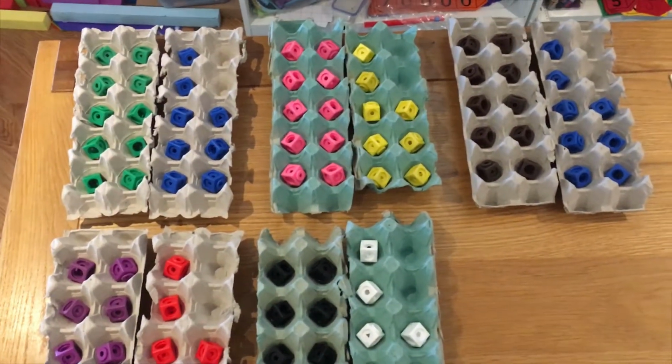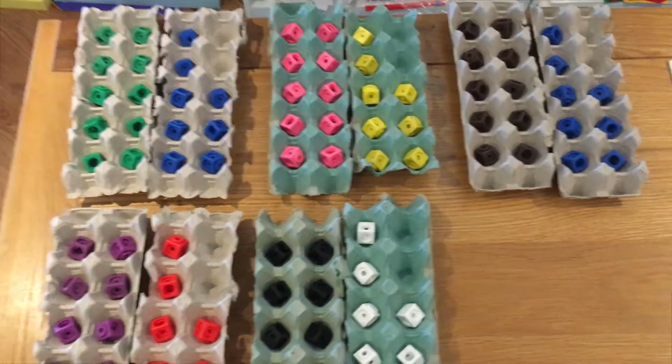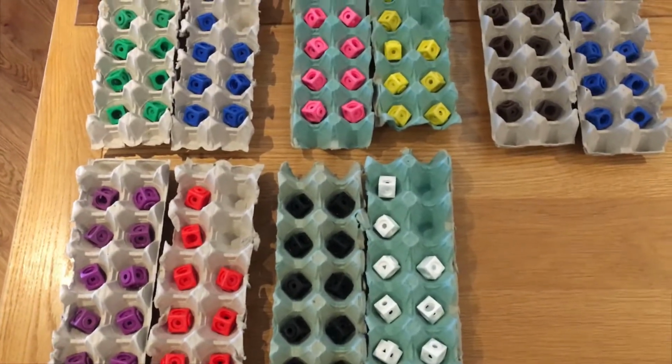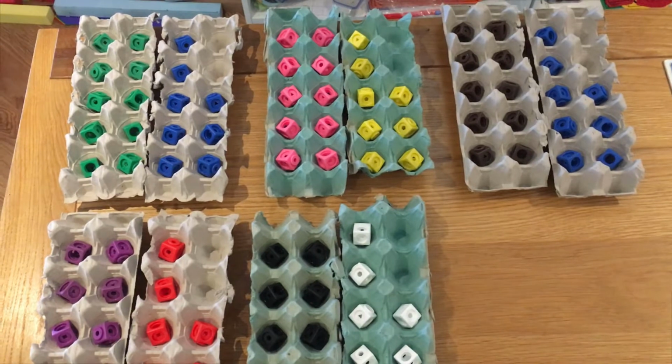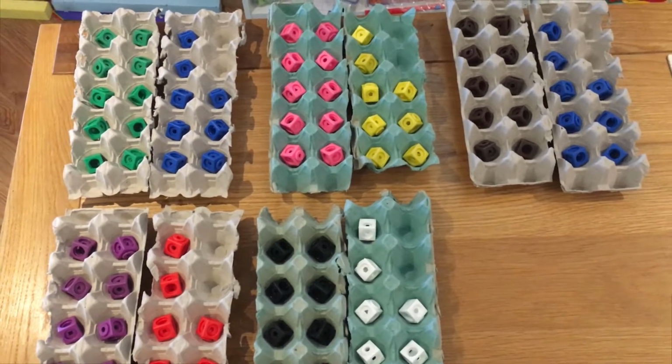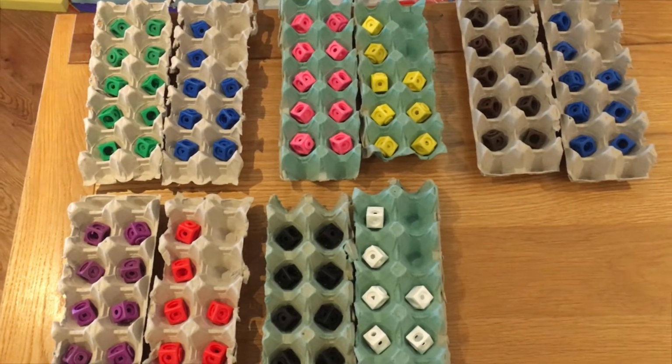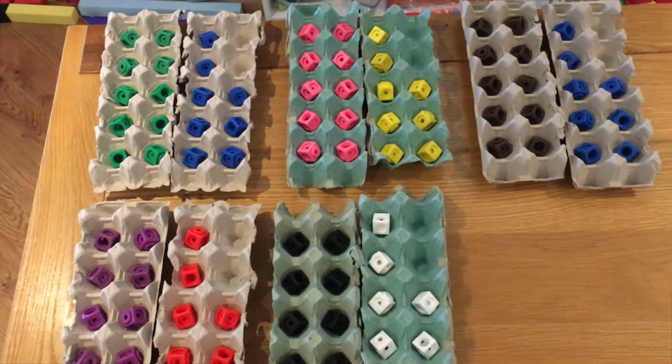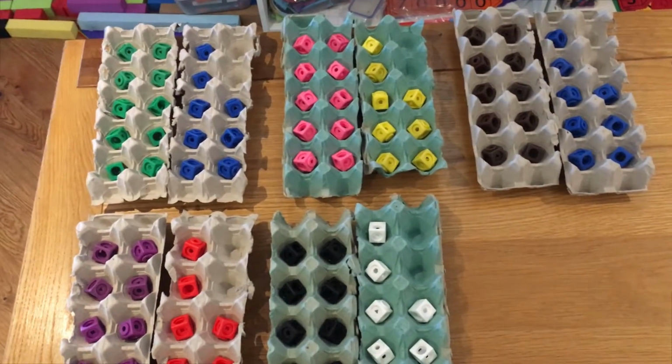So 5 20s, 20, 40, 60, 80, 100. And then we subtract 2, 4, 6, 8, 10. 100 subtract 10 is 90. So a really simple way of doing it, just using the idea of round and adjust.